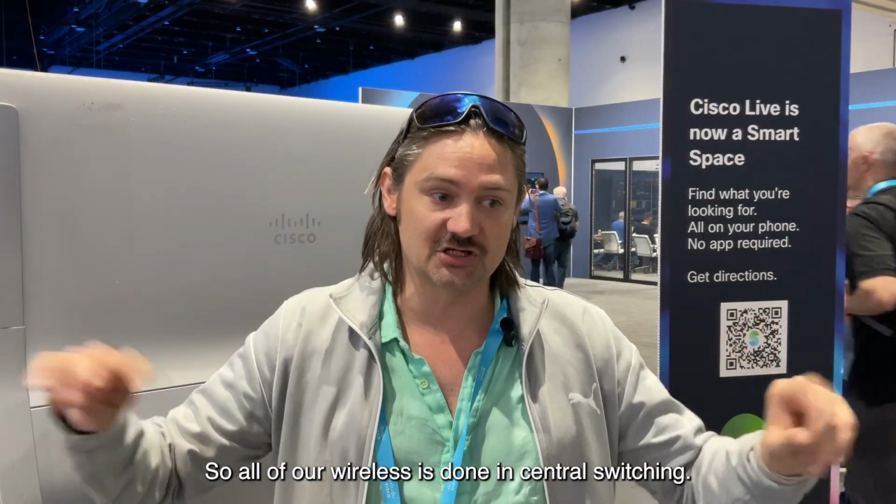So all of our wireless is done in central switching. We don't do any Flex Connect or local switching. So all wireless traffic converges to just these two boxes.